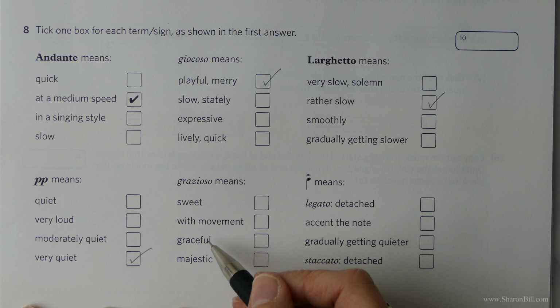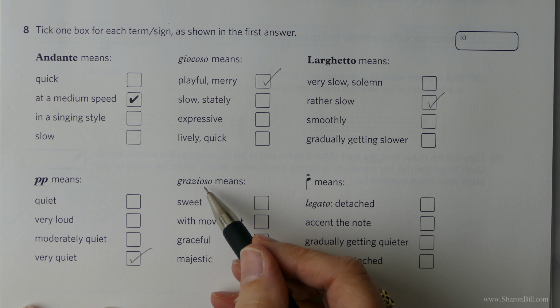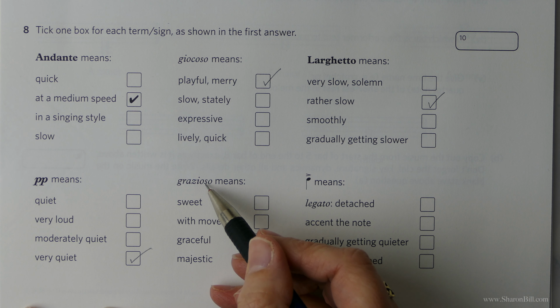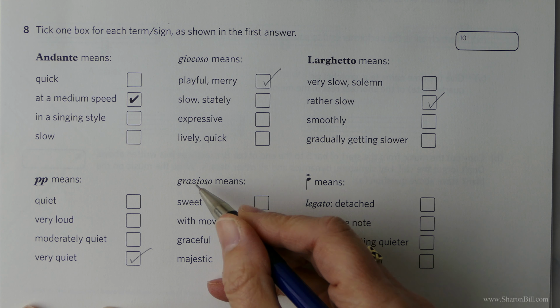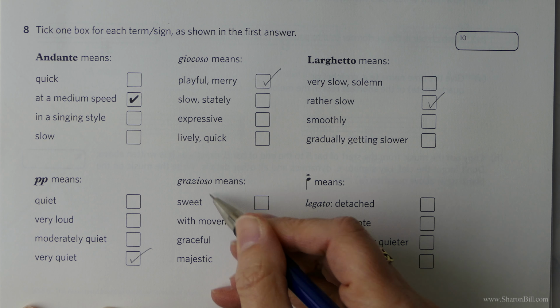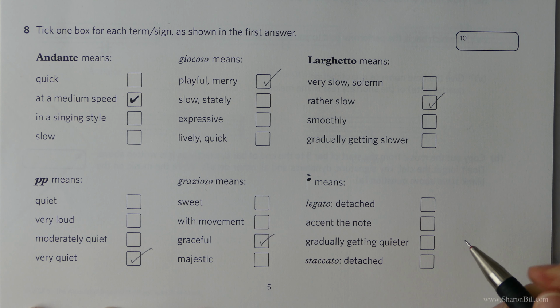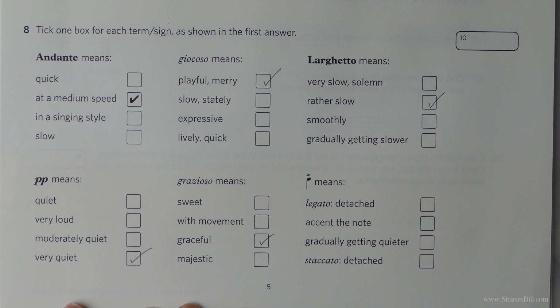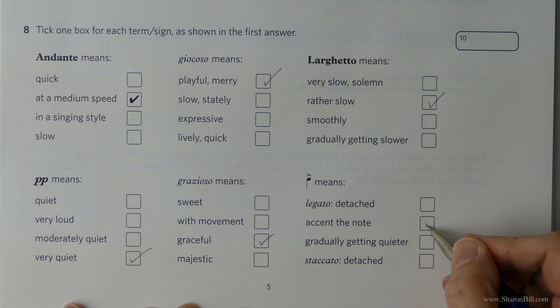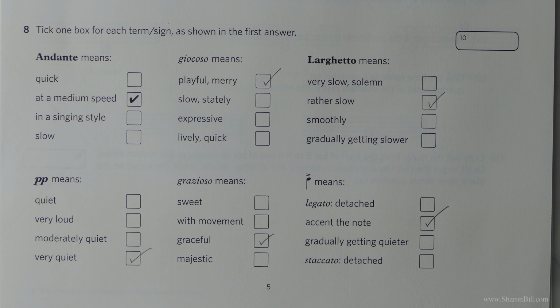Grazioso, again, you can't see a massive difference between the Italian and the English. It means graceful, and you can see the link in the word I think there. That's not too difficult to remember. Now here, this little triangle over the note, we first came across that in grade 1, and it means accent the note. So there we go, that's that completed.